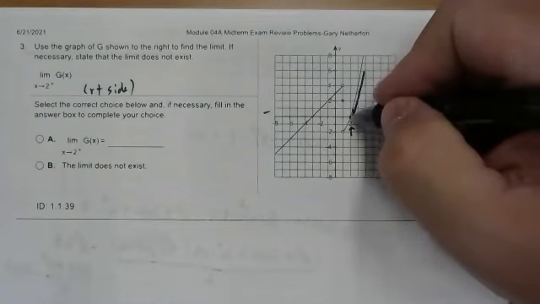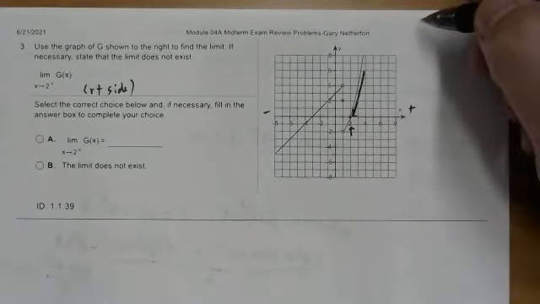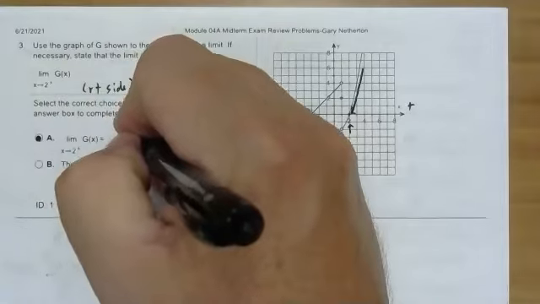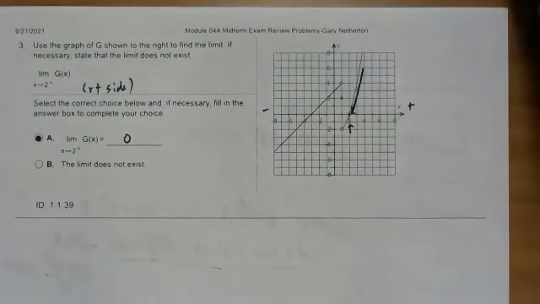Well, it's pretty clear, right? As x gets closer and closer to 2, the function is 0, right? Because it's this point right here. So the function does exist, and it's actually 0.